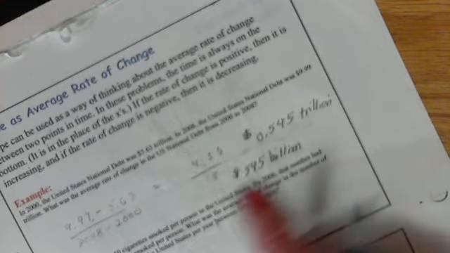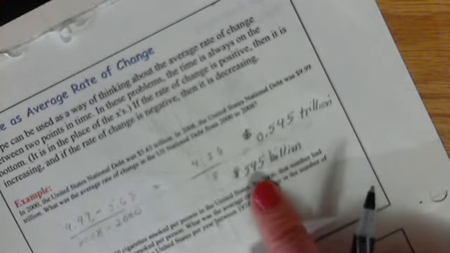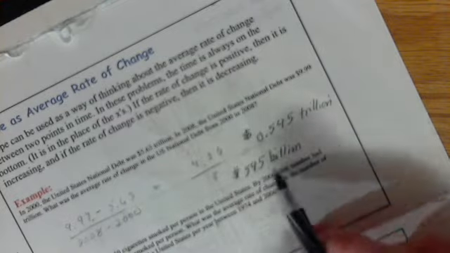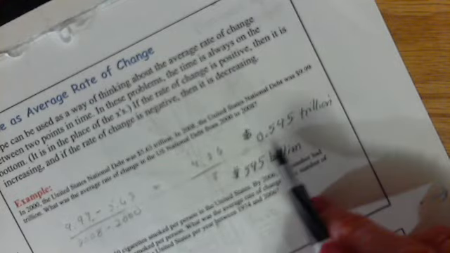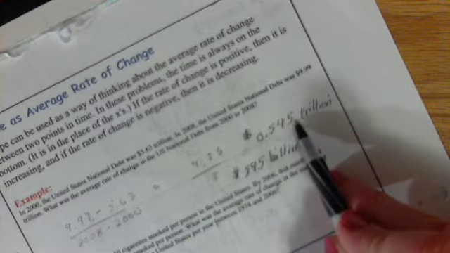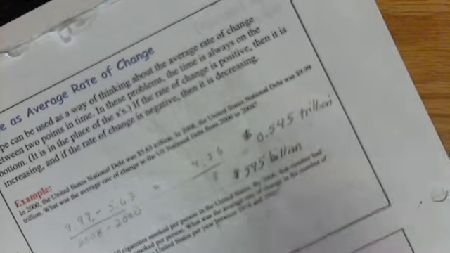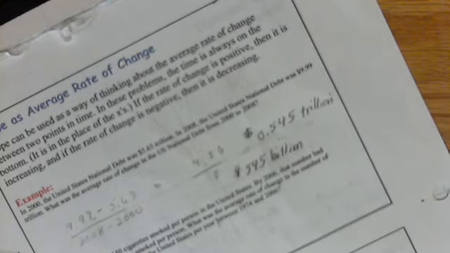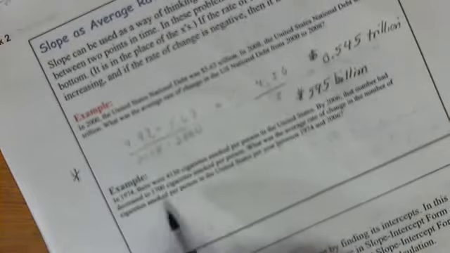And if you want to make better sense out of that answer, it might work best to put it in billions. Since 1 billion is 3 decimal places away from 1 trillion, if I move my decimal 3 places larger, I can then say $545 billion, which might make a little bit more sense. All right, our next example, let's take a look at what's happening here.